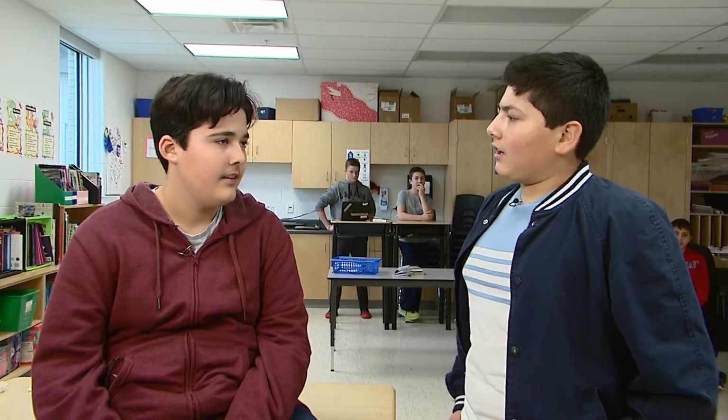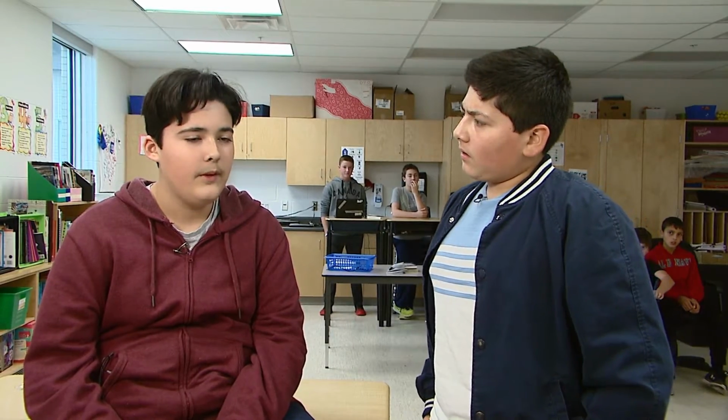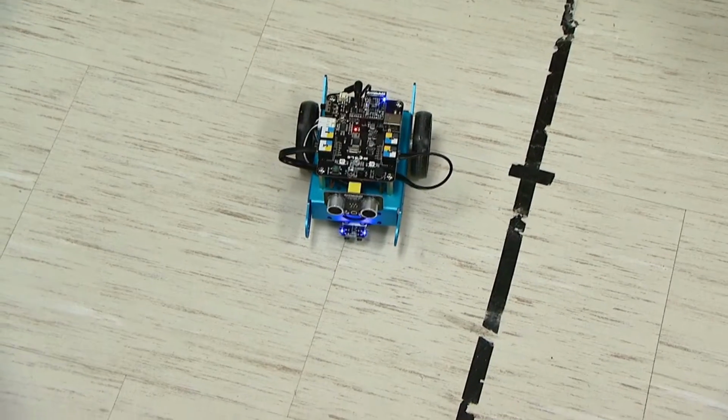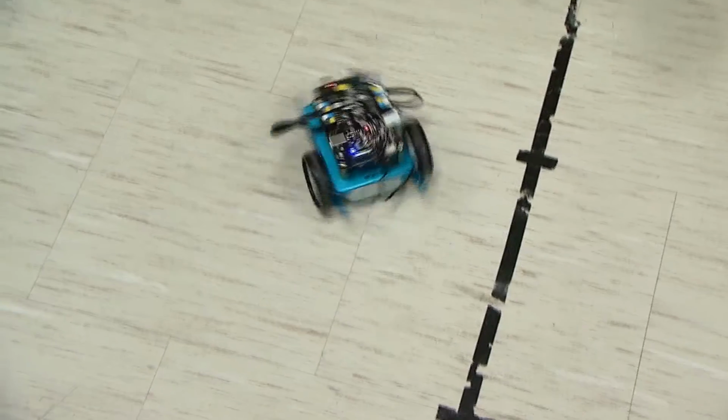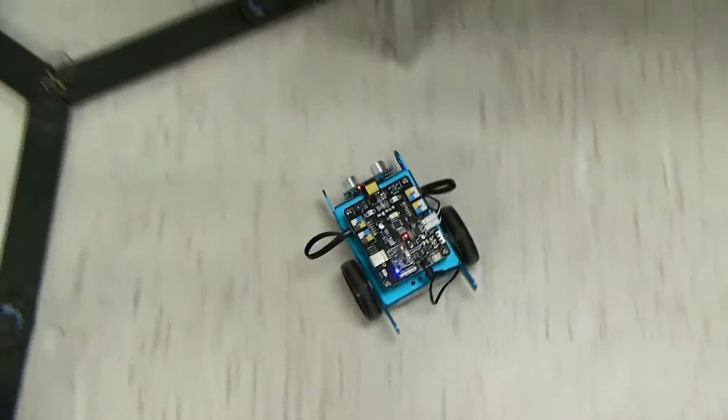And how does plugging it into different ports affect the way it acts? Well, it depends on the motors. If you plug it into the wrong port, the motors will spin the wheels the wrong way, and if you want to turn left, it will turn right.